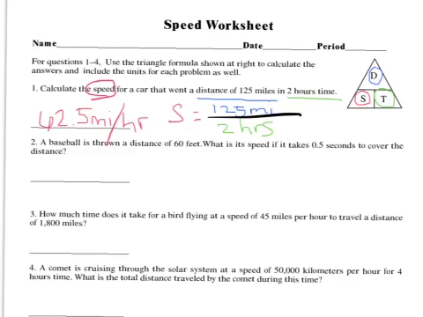Number 2 says a baseball is thrown a distance of 60 feet. What is 60 feet? Is that speed, distance, or time? I hope you said distance of 60 feet. What is its speed if it takes 0.5 seconds to cover the distance? Okay, so this is another speed. It's asking what is its speed, and it gives us a time of 0.5 seconds. Plug this into the equation, pause the video, come back when you're ready.